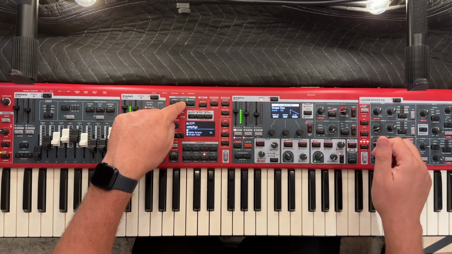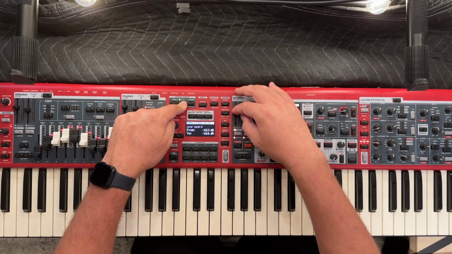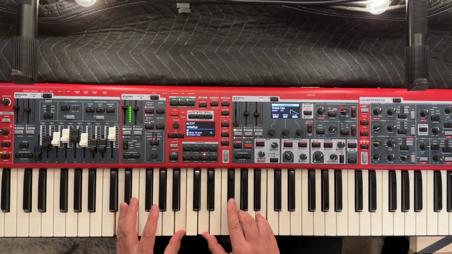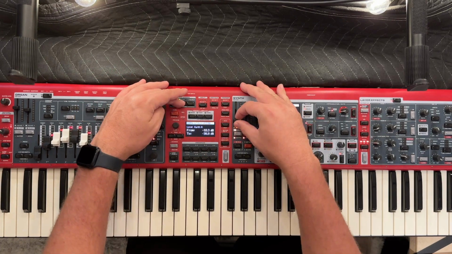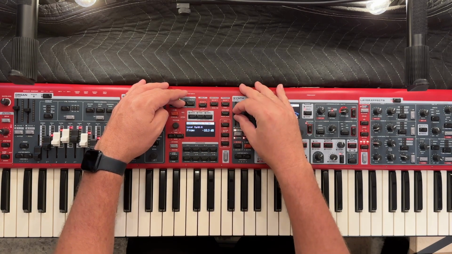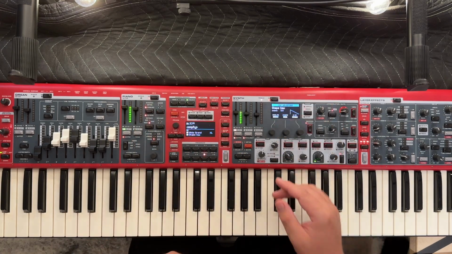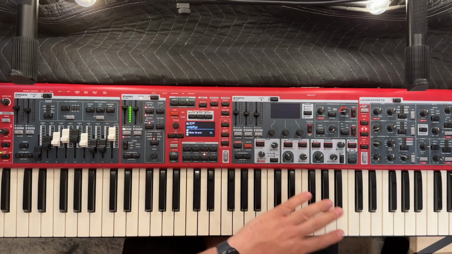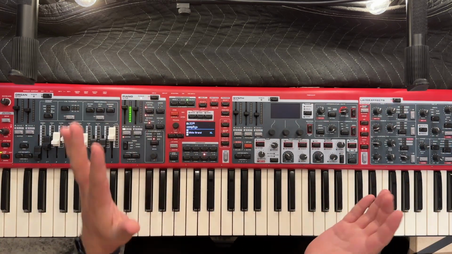Let's pick something that's really obvious to see. I'm going to adjust this. So I'm going to go here and adjust it here. And now it's affecting that. To remove it, all I have to do is just wiggle it to the point where it grays out the bottom, and there I go. It's gone. And the cool thing about the Nord Stage 3 and 4 that very few people talk about is you can do this for, I think, 40 some or 50 some presets here in any combination you want.